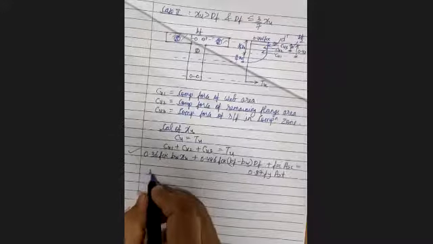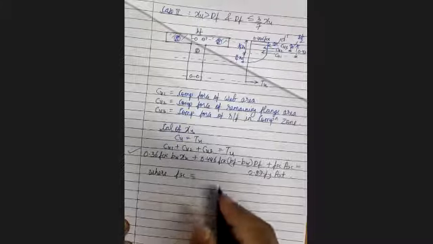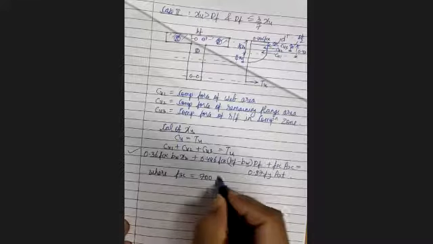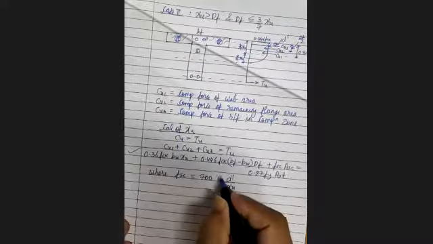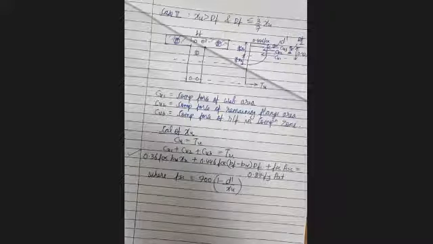So where fsc is what? Where fsc, we have done in the doubly reinforced rectangular section. It is nothing but 700 into (1 minus d dash upon Xu).